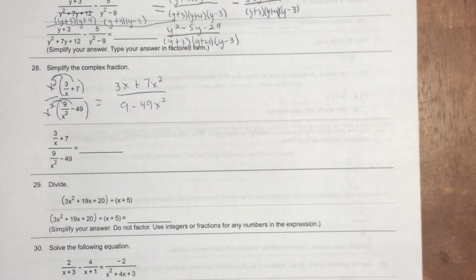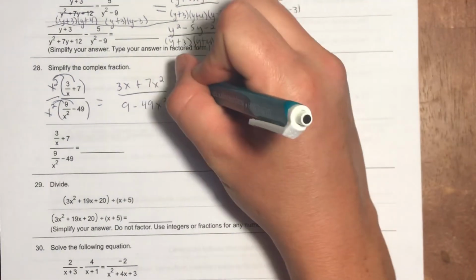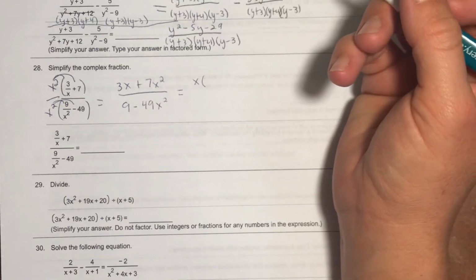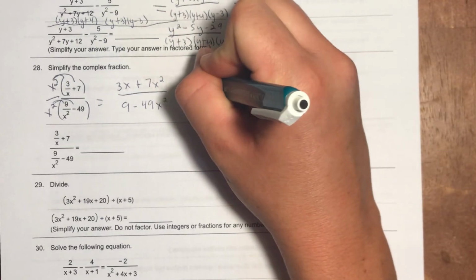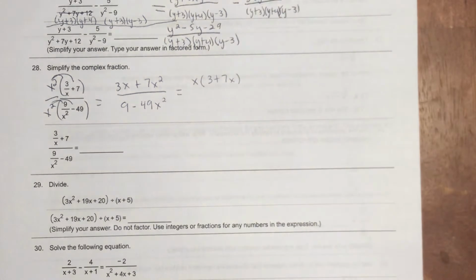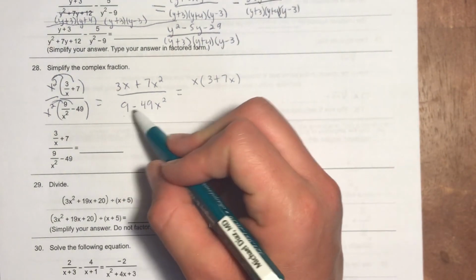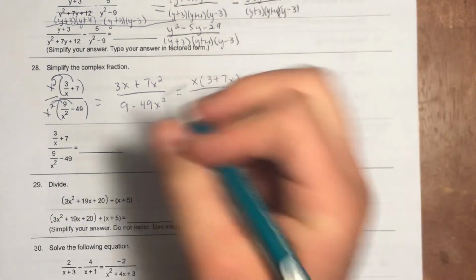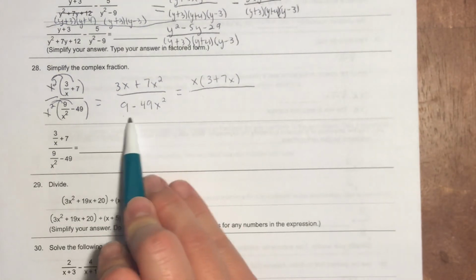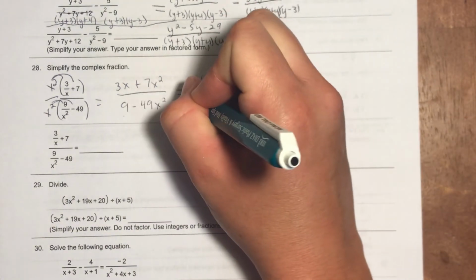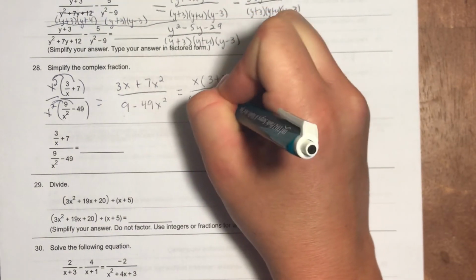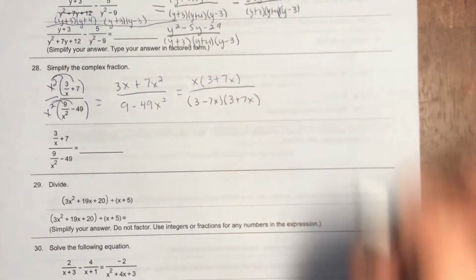Okay, and then we want to see if we have any common factors in the numerator and denominator. In the numerator, we can factor out an x if we like, which would give us 3 plus 7x. In the denominator, that is actually the difference of squares, and we would use our shortcut rule to factor difference of squares. It would be 3 minus 7x times 3 plus 7x.